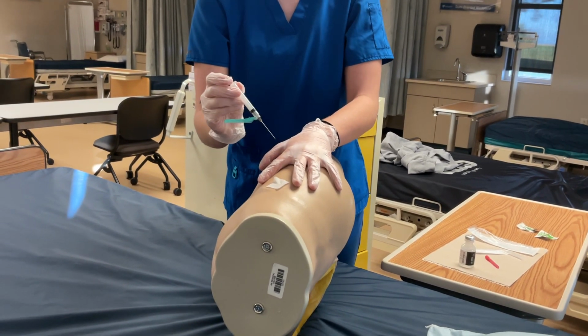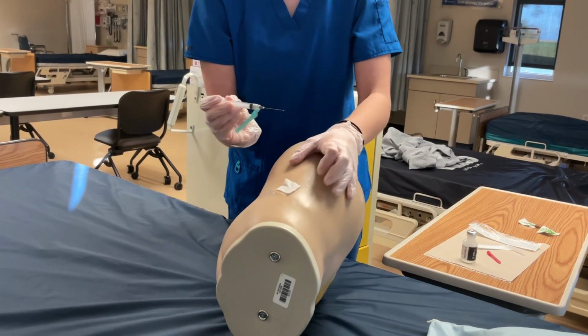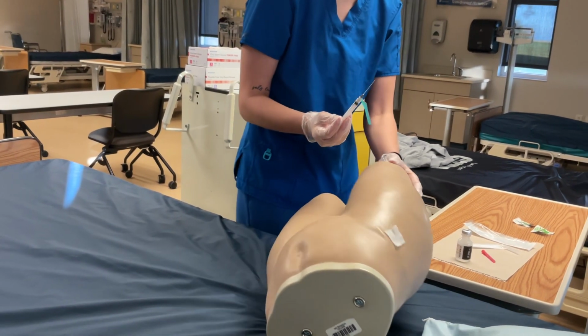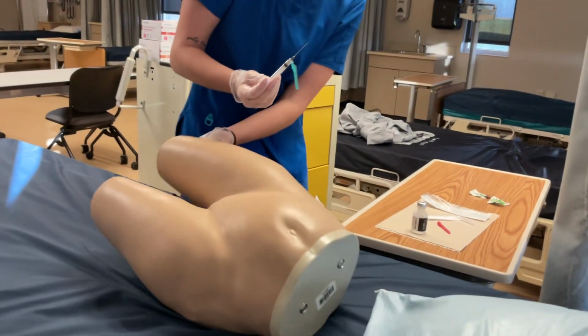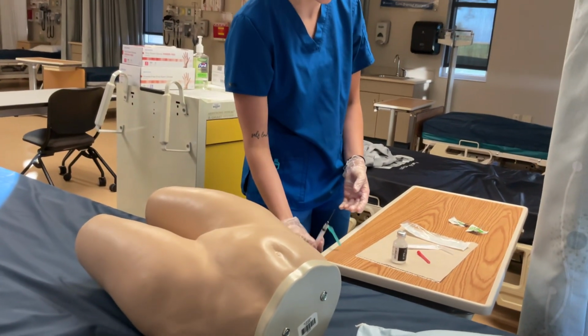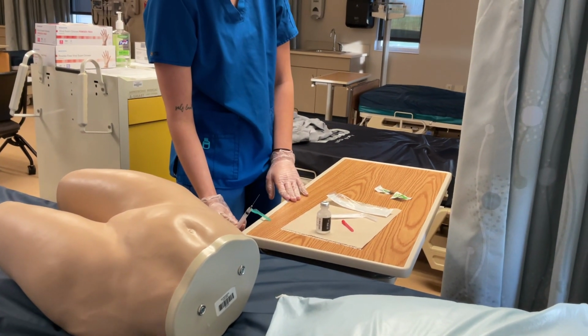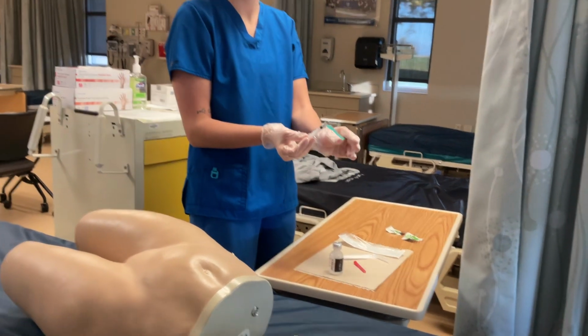I would put this on the safety. I would do it on a hard safety surface, and then put in a sharps container.